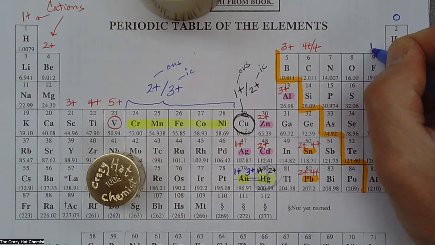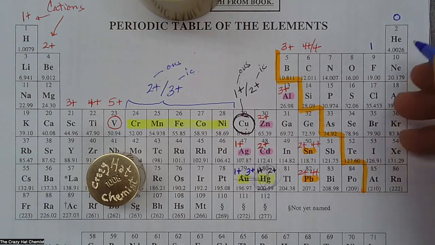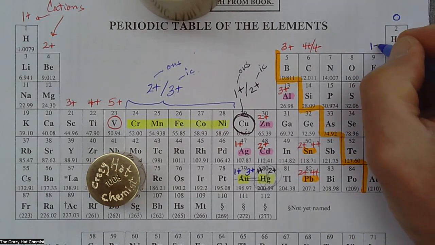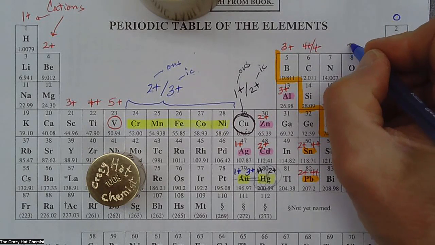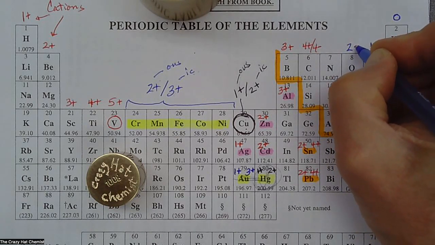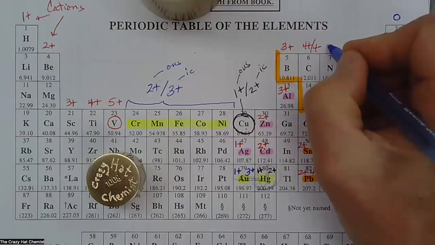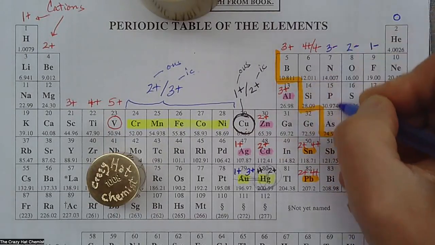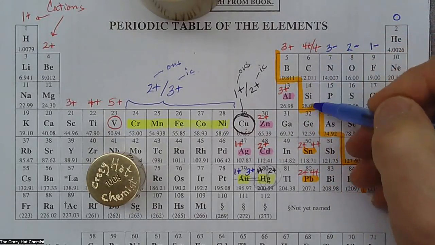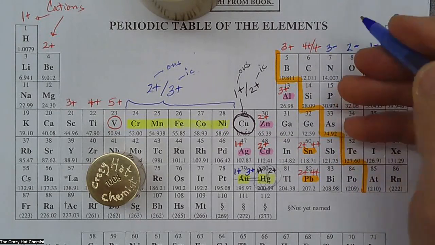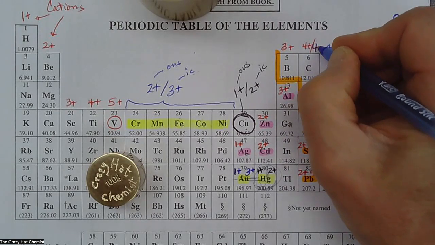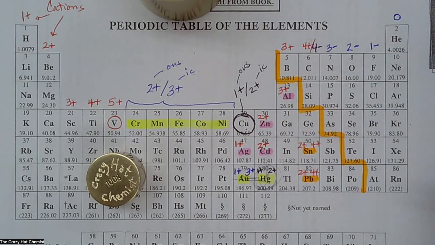But the halogens, fluorine, chlorine, bromine, and iodine, becoming halide ions, would have a -1 charge. Then oxygen and everything in its column would be -2, and then -3 for the nitrogen column, and sometimes -4 for the carbon column.